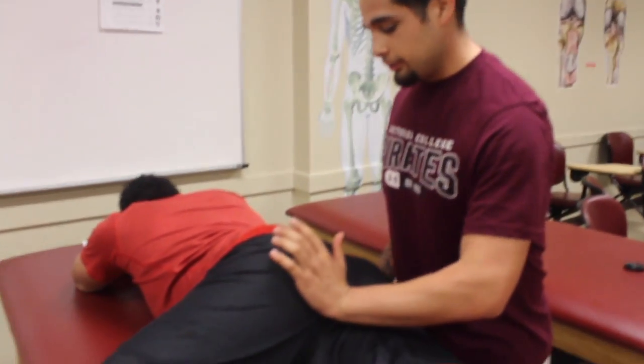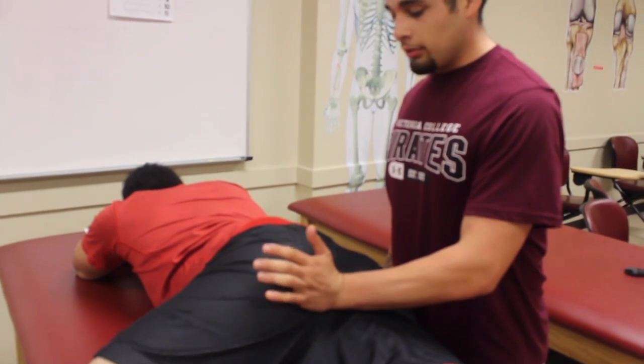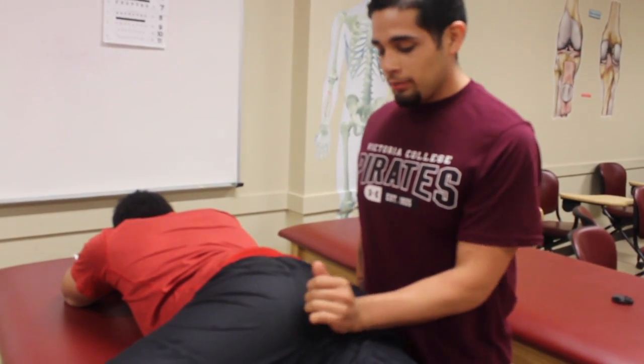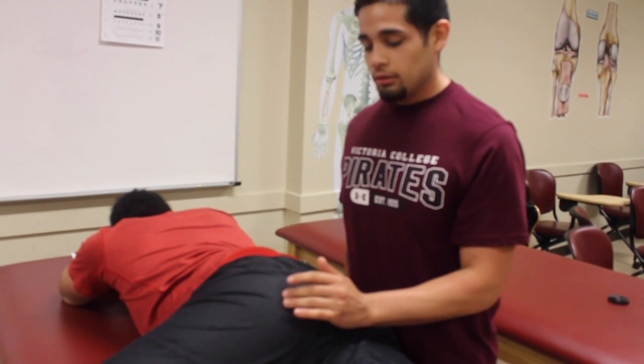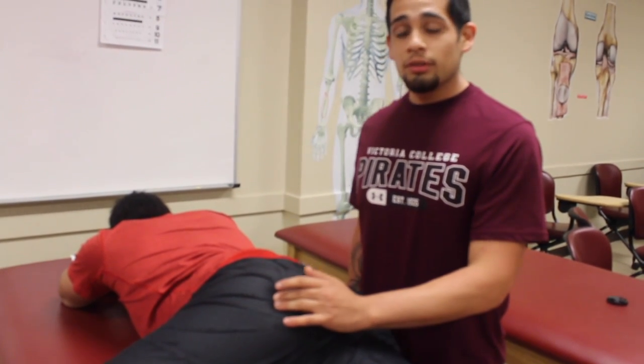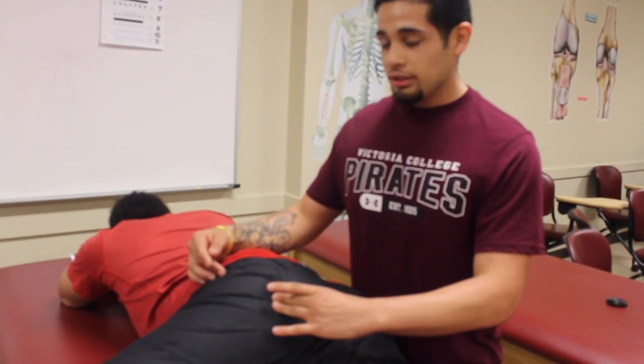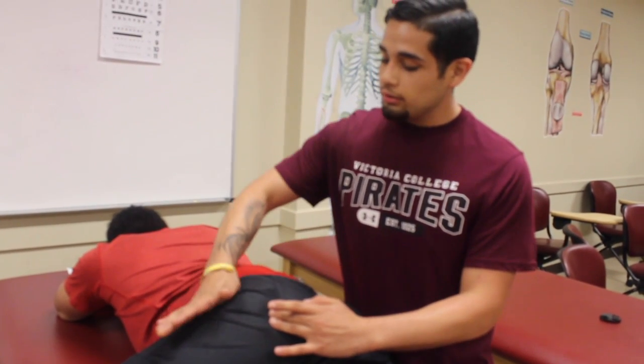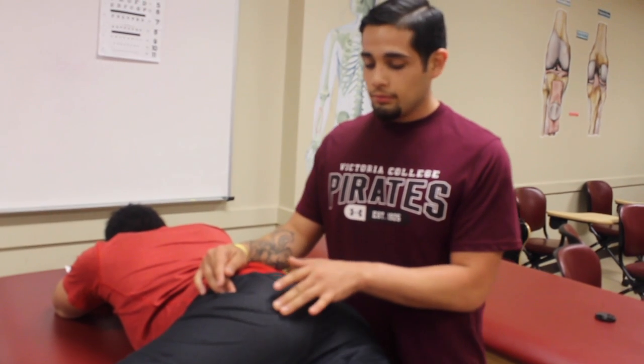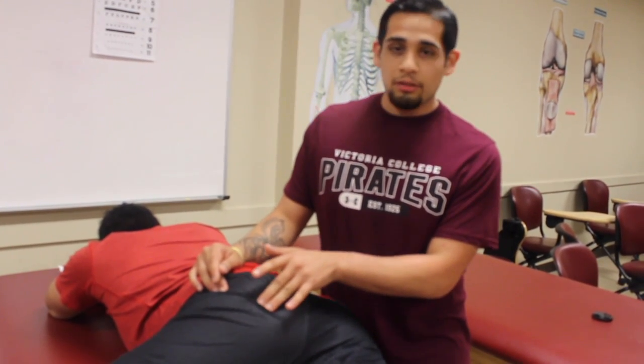Now we'll be palpating for the sciatic nerve. We'll start off by locating the ischial tuberosity. It's about right here. And we'll palpate laterally toward directly in between the ischial tuberosity and the greater trochanter. The greater trochanter will be about right here. So here will be our sciatic nerve.